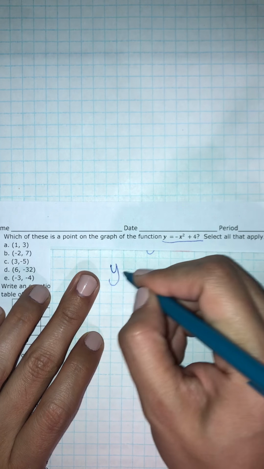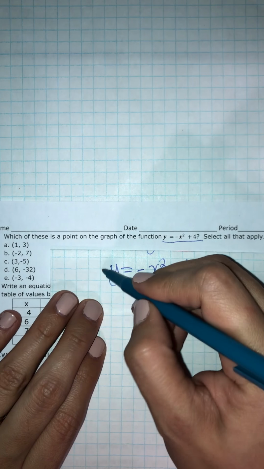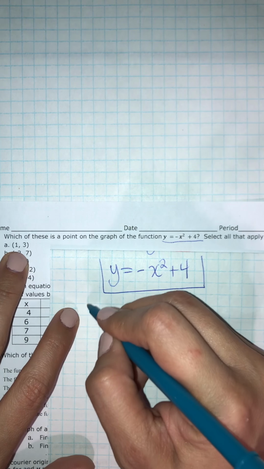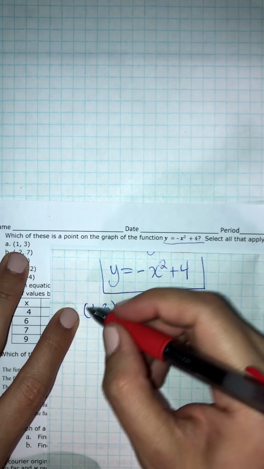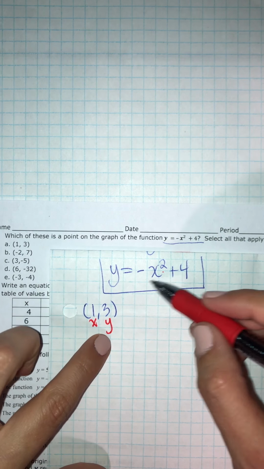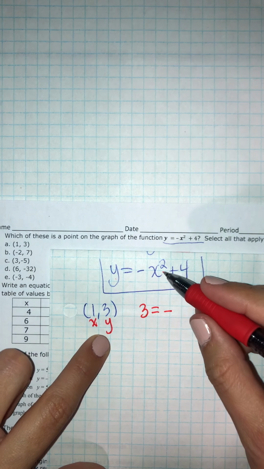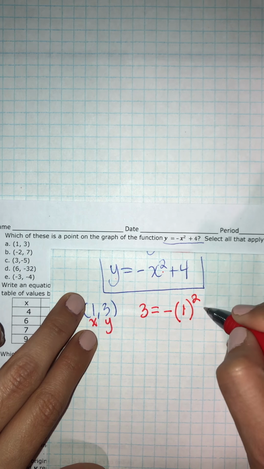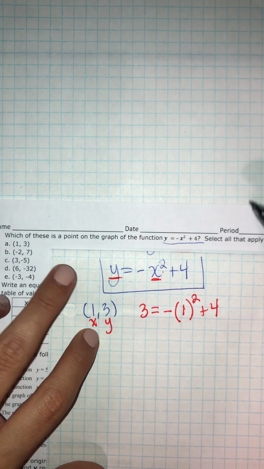So the equation is y equals negative x squared plus 4. This is our function. Our first option is 1, 3. So this is the x, this is the y. So here I'm going to put in 3 for y. Negative, remember whenever you plug in, you use parentheses. X is 1 now. So all I did was replace the y and the x.